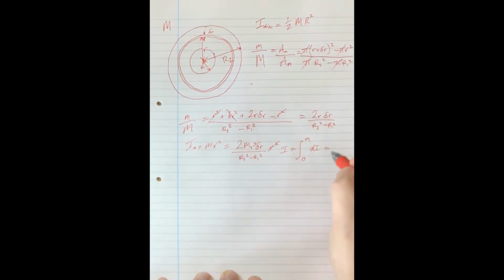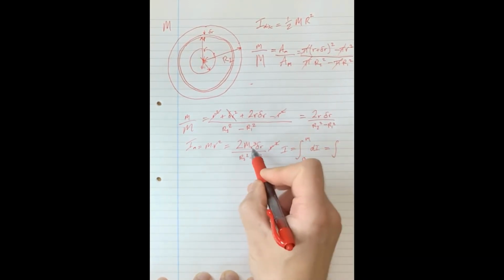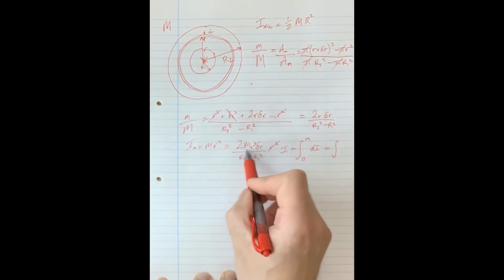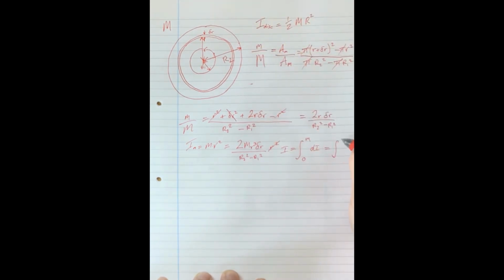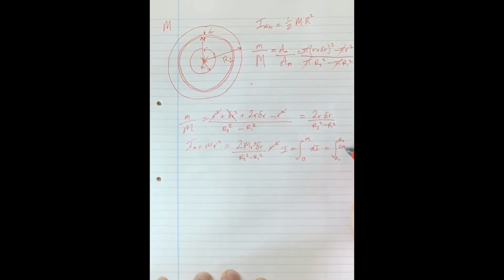And what I mean by that is that we're going to integrate, because we've now got our small amount of mass in terms of the radius. We're going to integrate from r1 to r2 this expression, 2M r cubed dr over r2 squared minus r1 squared. And there are constants in here. The mass is not going to change. The inner radius and the outer radius of the shape are not going to change.